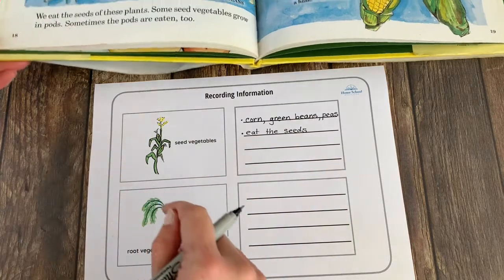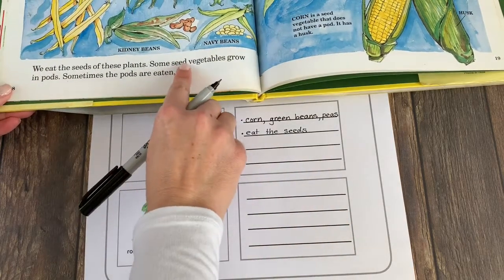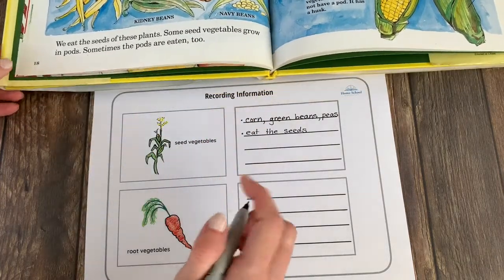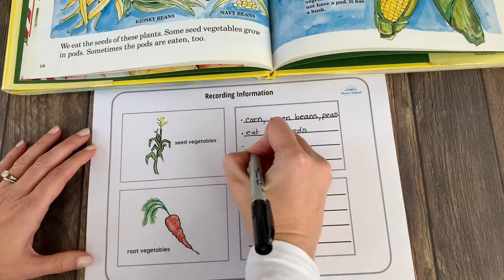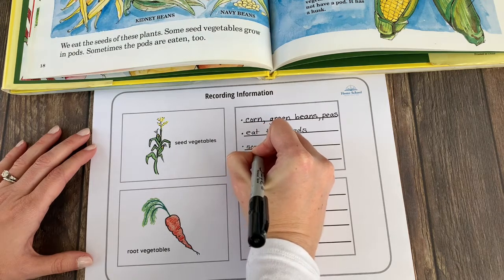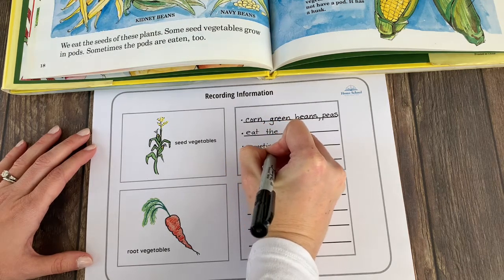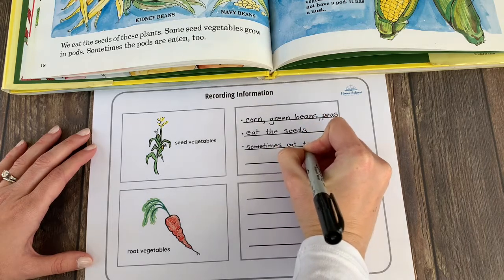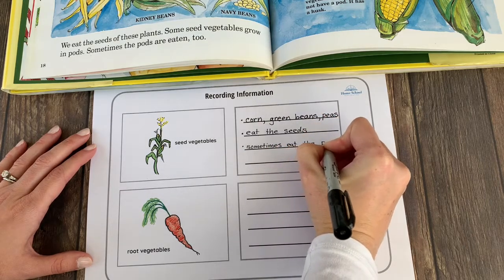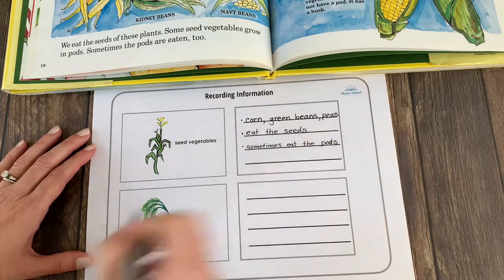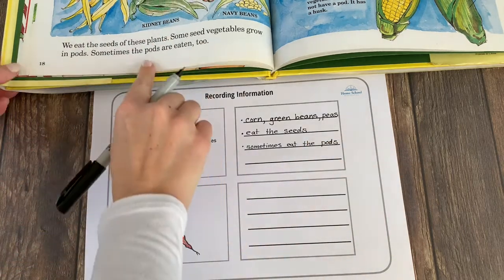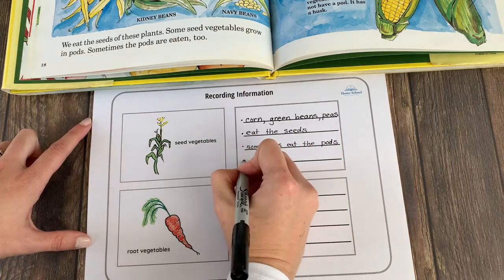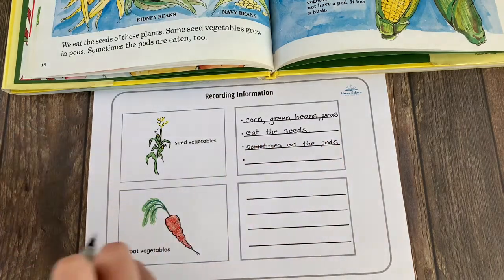What else did we learn? Some seed vegetables grow in pods. Sometimes the pods are eaten too. So maybe I could write sometimes eat the pods. So I wrote sometimes eat the pods. I'm just writing down big ideas.